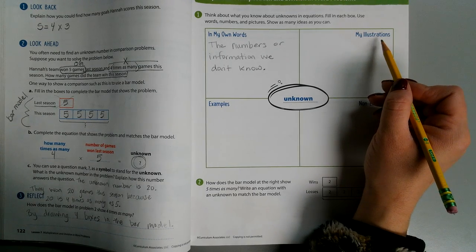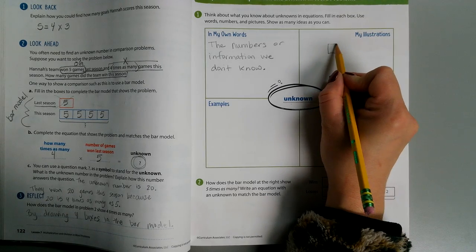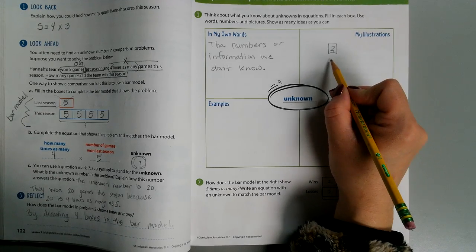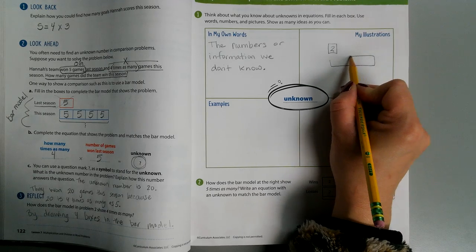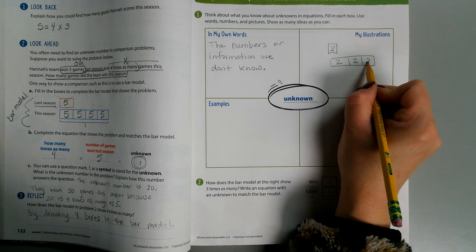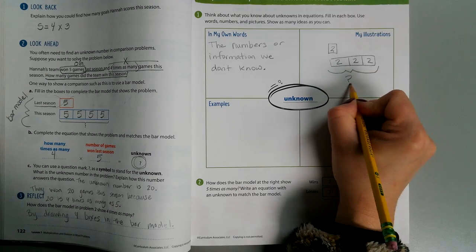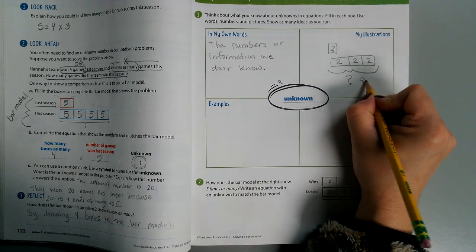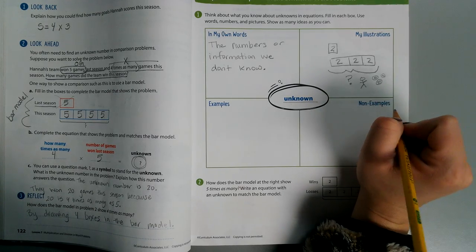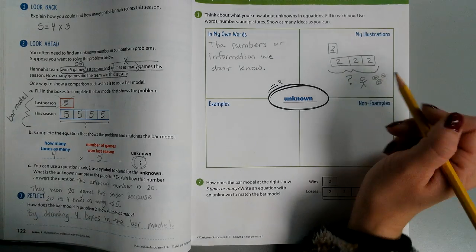An illustration of this could be a bar model where you'd say, I have 2 cookies. My teacher has 3 times as many cookies. How many cookies does my teacher have? Cookie, cookie, cookie, cookie, cookie, cookie. Okay? So this could be an illustration, an example.